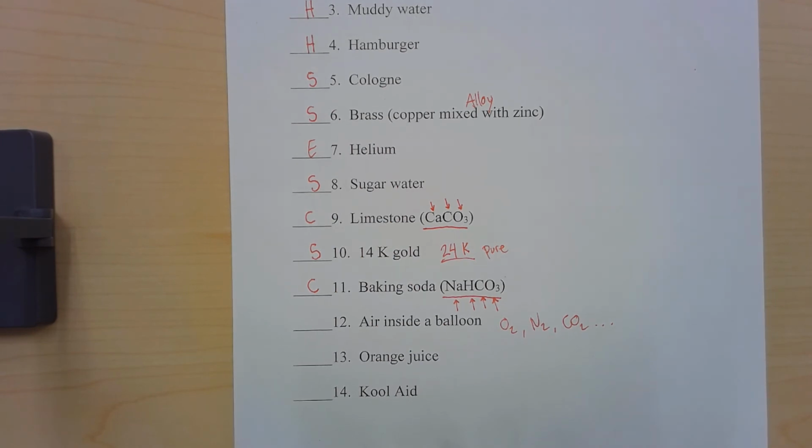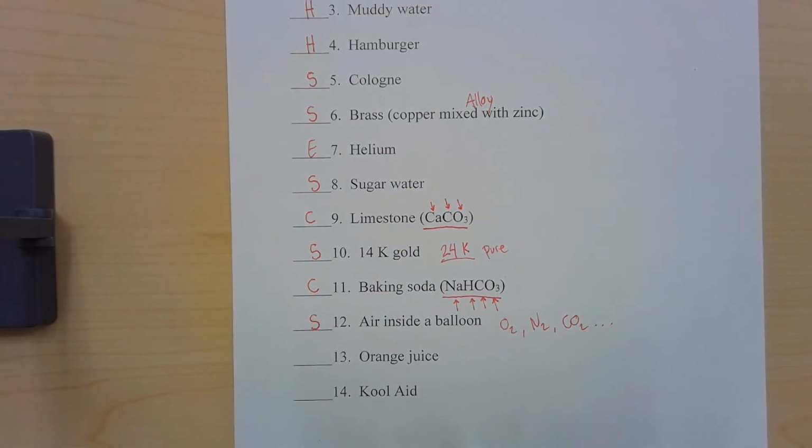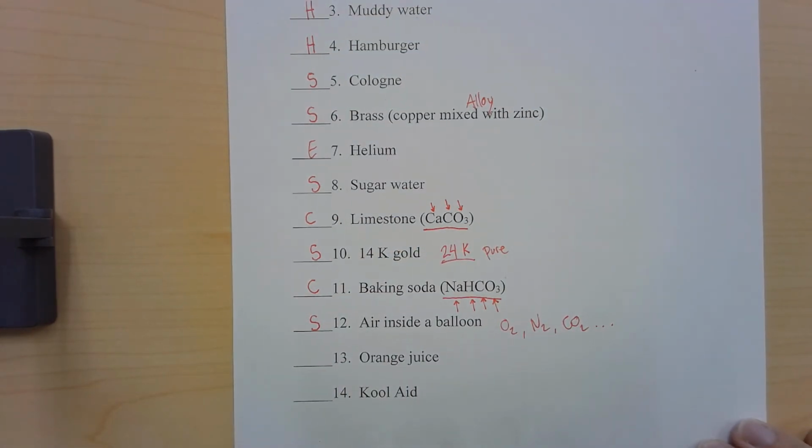The air that you breathe in one room or outside is pretty much similar to the air in any other room. So the air inside of a balloon, we can safely assume, is also consistent throughout. It's the same, so it's a homogeneous mixture, and again, it is a solution. There's lots of solutions on here.